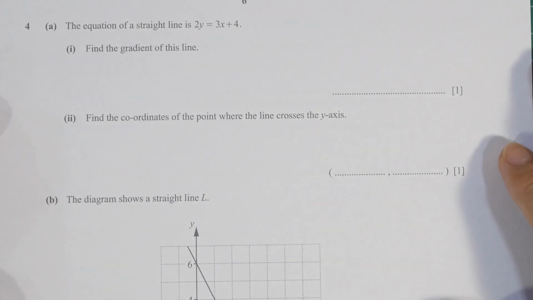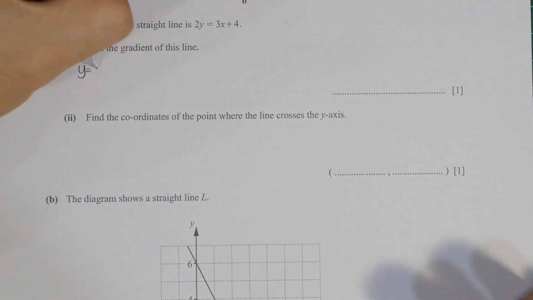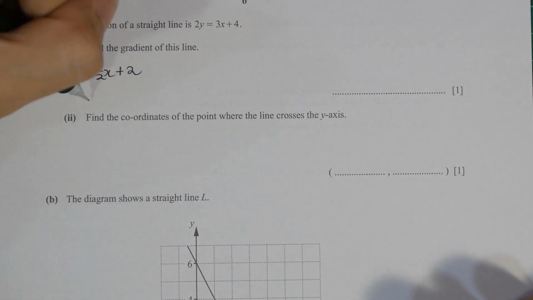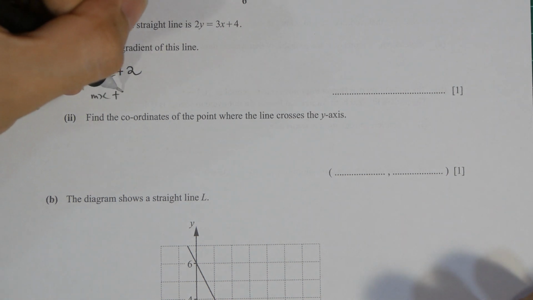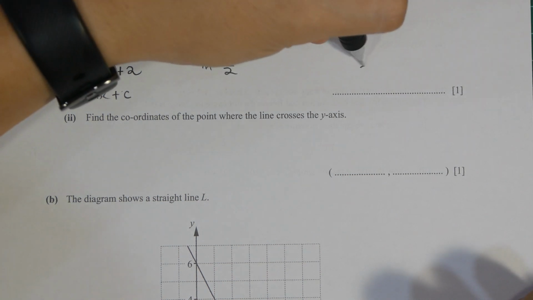Question 4. First I divide everything by 2 to arrange it into the y = mx + c format. So the gradient here will actually be 3/2 and the intercept here will be (0, 2).